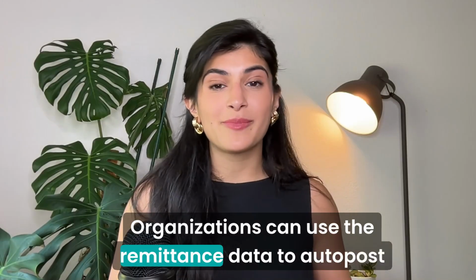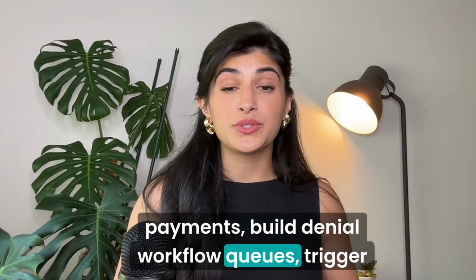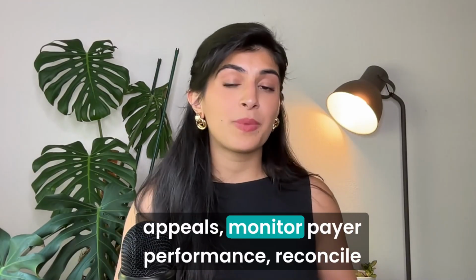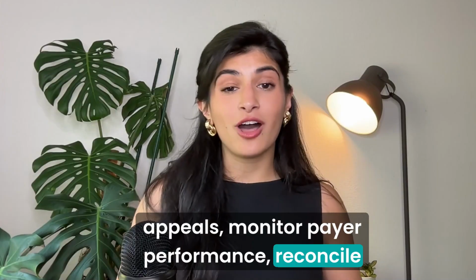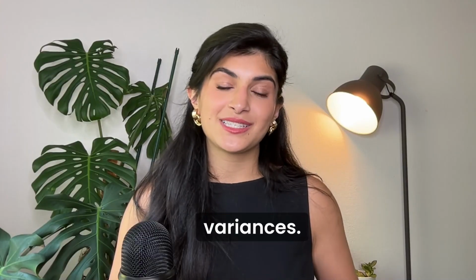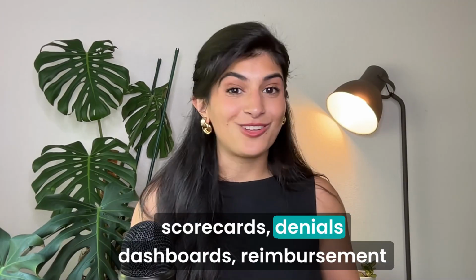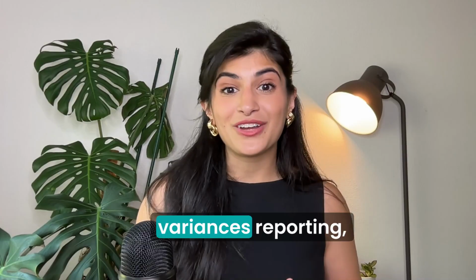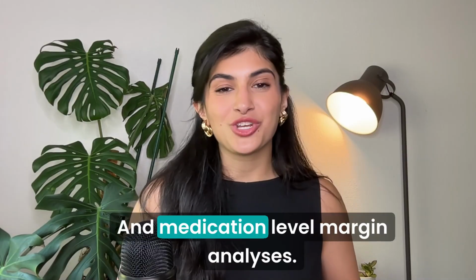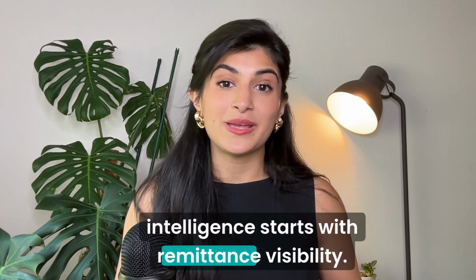Organizations can use the remittance data to auto-post payments, build denial workflow queues, trigger appeals, monitor payer performance, reconcile unexpected reimbursement, and identify reimbursement variances. Advanced organizations may even develop payer scorecards, denials dashboards, reimbursement variances reporting, and medication-level margin analyses. Reimbursement intelligence starts with remittance visibility.